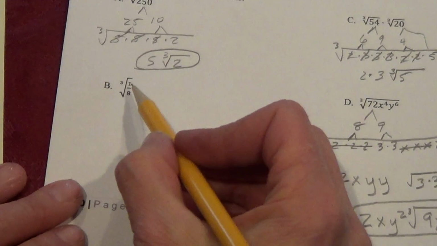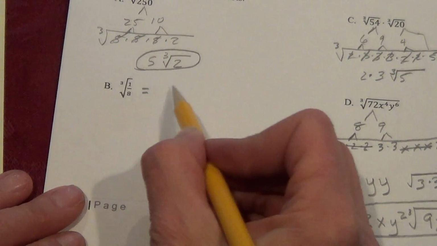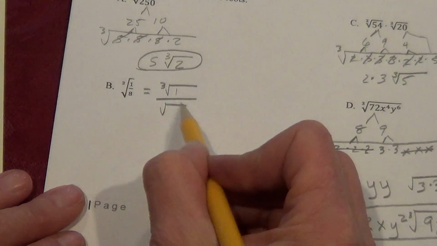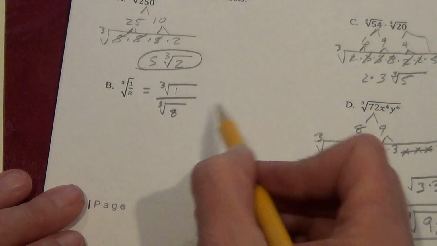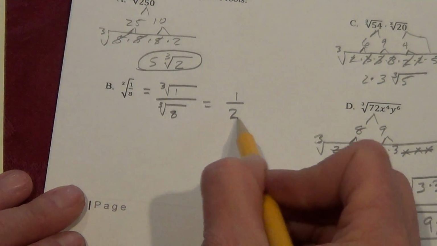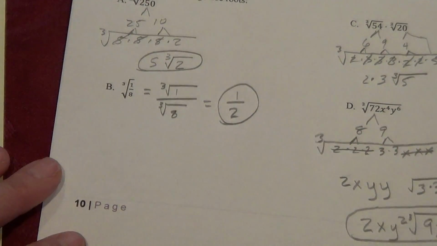Last one, cube root of 1/8. I'd simplify by making that cube root of 1 over cube root of 8. We know the cube root of 1 is 1. We know the cube root of 8 is 2. Don't have any radicals left on the bottom, so we're done.